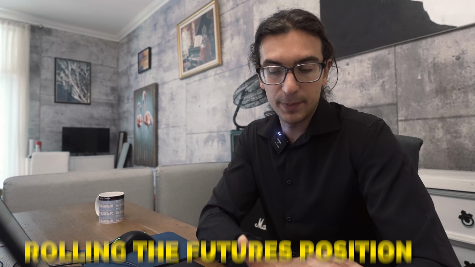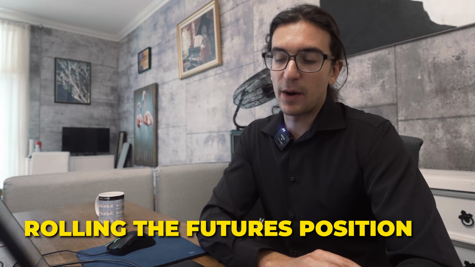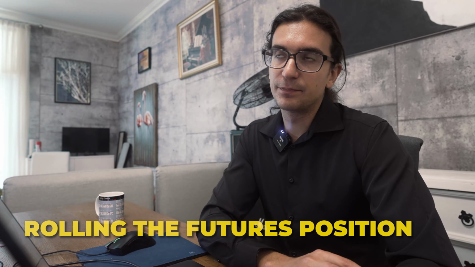So what a roll typically is: before the expiry date of the contract, typically about 2 to 4 weeks before the expiry, you sell your futures position and you buy the next futures position. Since we're shorting the futures contract, what you do is buy back your short on the current active month contract, and then short the next month contract.